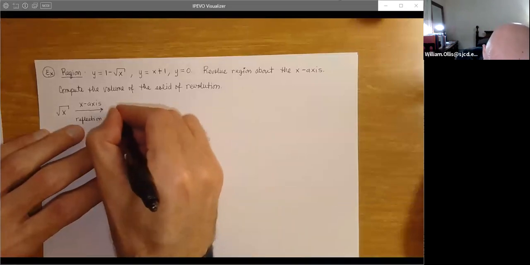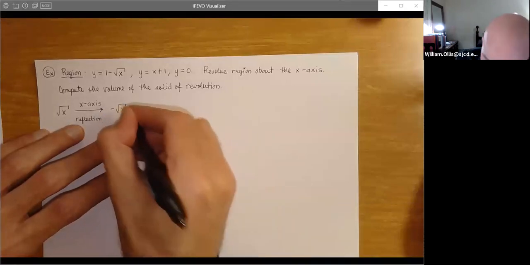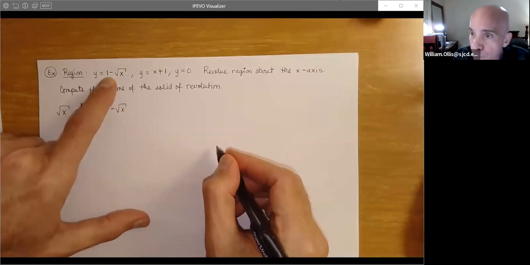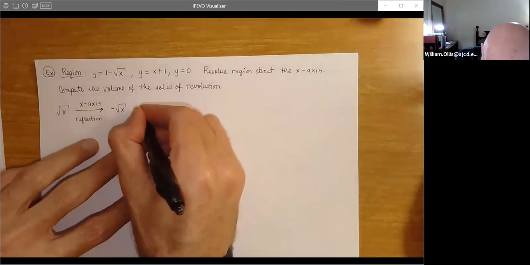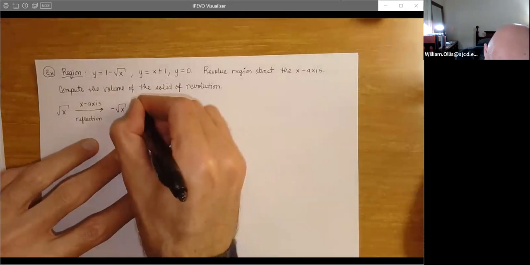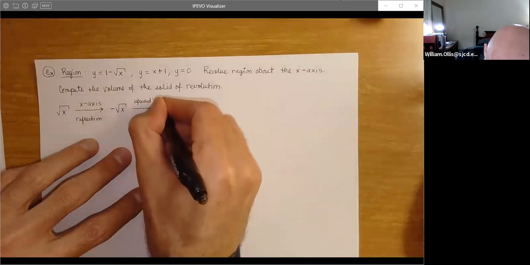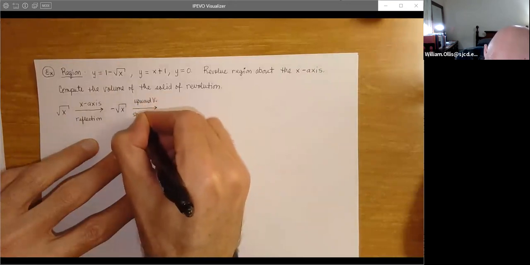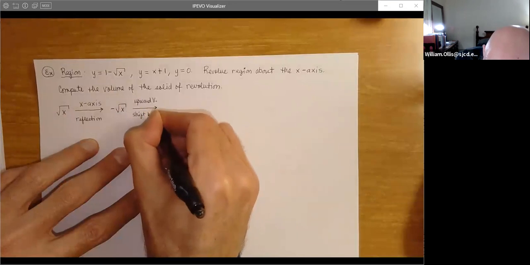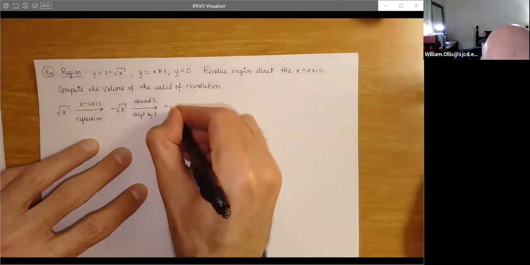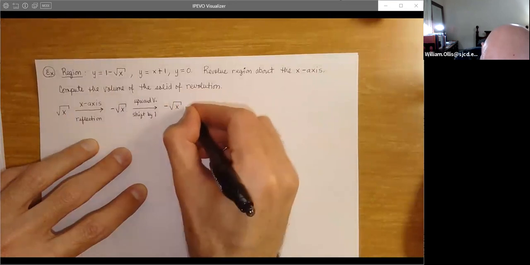So we slap a negative on the function, and that gives us the x-axis reflection. And then we do an upward shift by 1. So that'll give us, we'll just write this first and then add the 1.